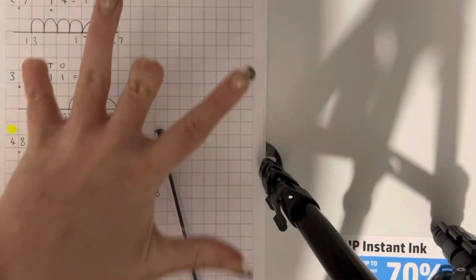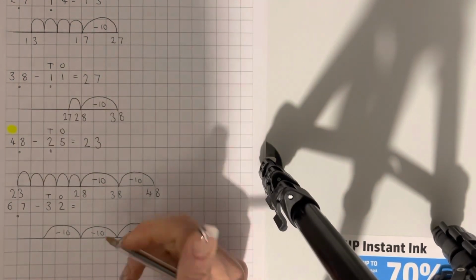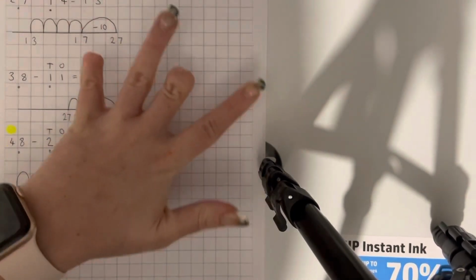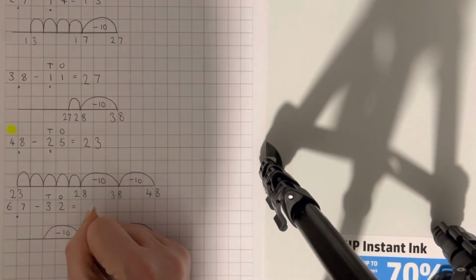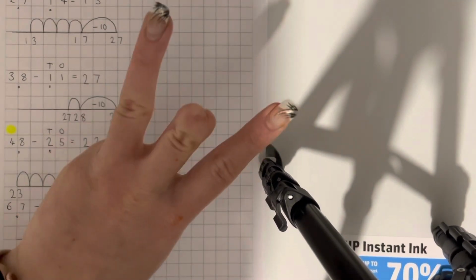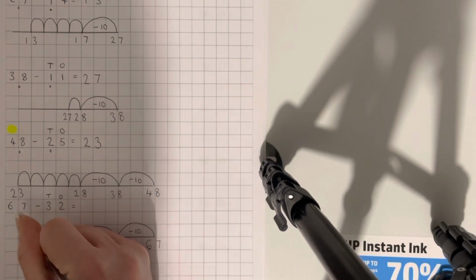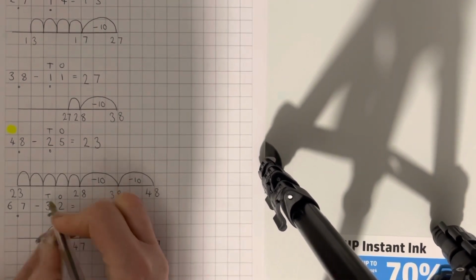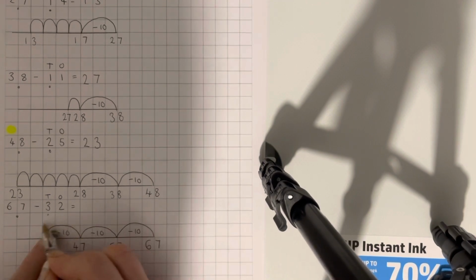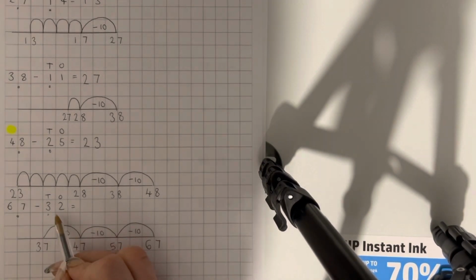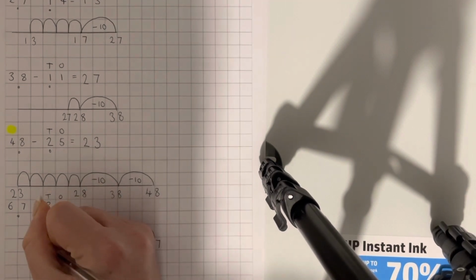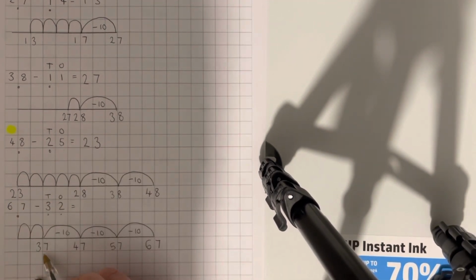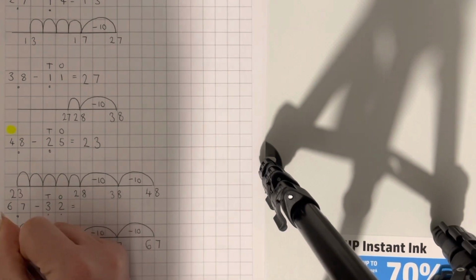67 becomes 57. 57 becomes 47. 47 becomes 37. And I've taken away my 3 tens. 1, 2, 3. I've taken away my 3 tens. Now I need to take away the ones. And you guessed it. Well done, guys. How many ones do I need to take away? 2. So 1, 2 1 jumps, 37, 36, 35.